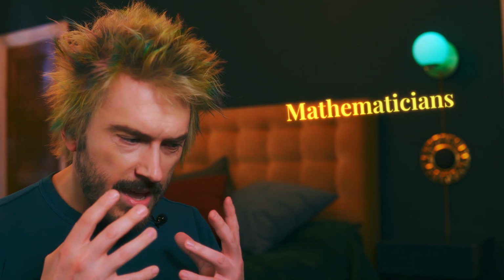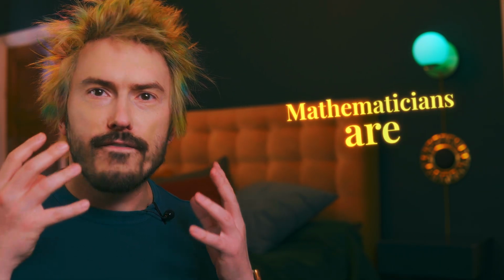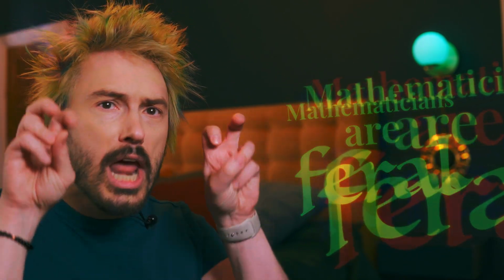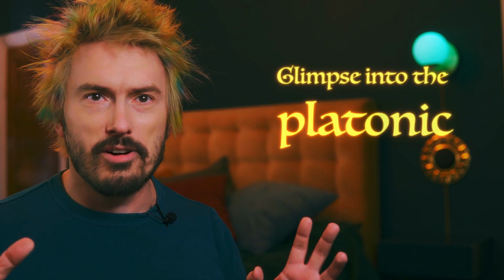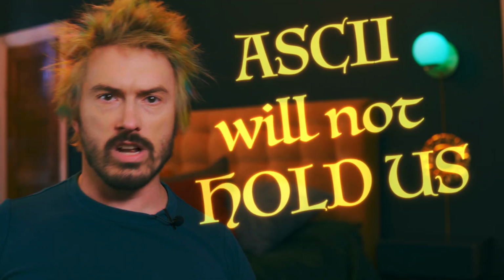This is just something you have to accept, that mathematicians, they are feral. Mathematicians, they don't name things. They just glimpse into the Platonic essence of it and they assign a letter. Why debase yourself with descriptive names when you can just use t and feel the raw power of abstraction? ASCII will not hold us.